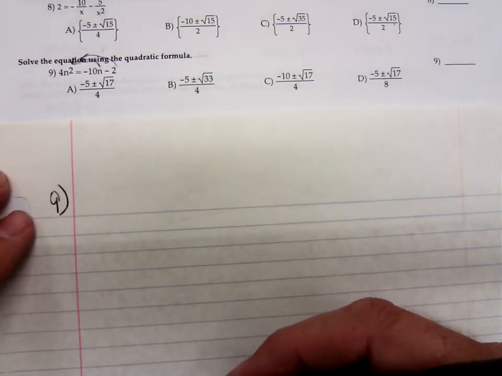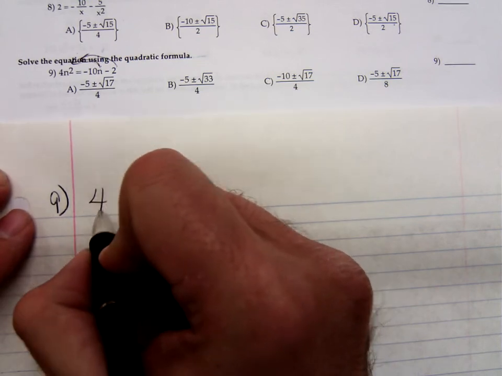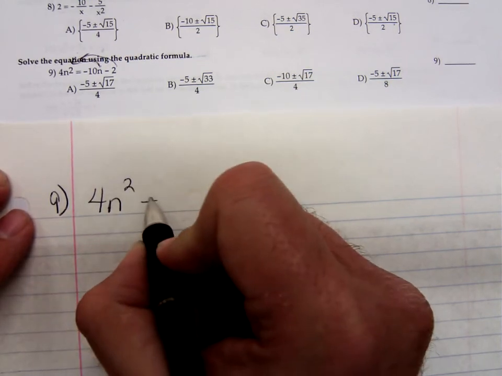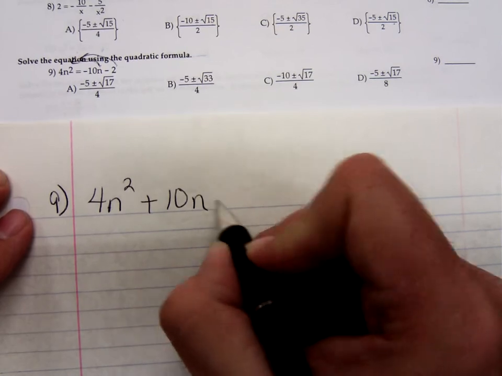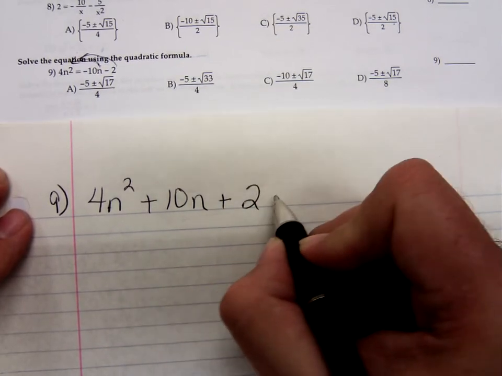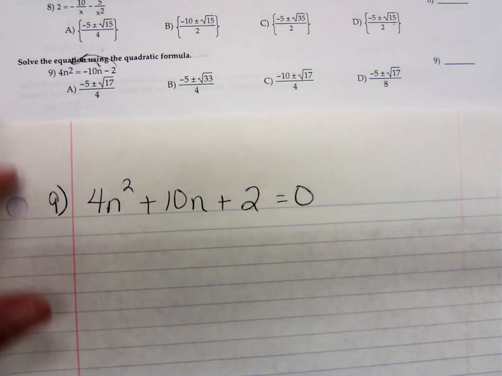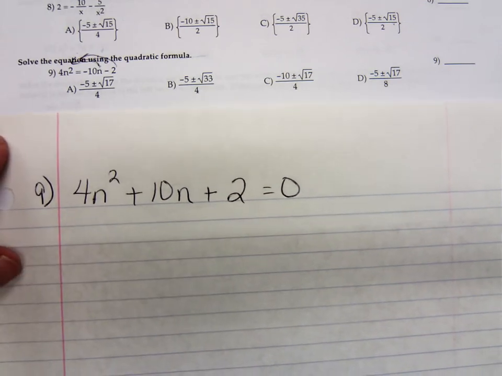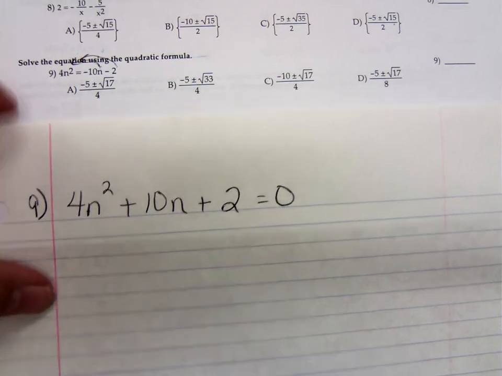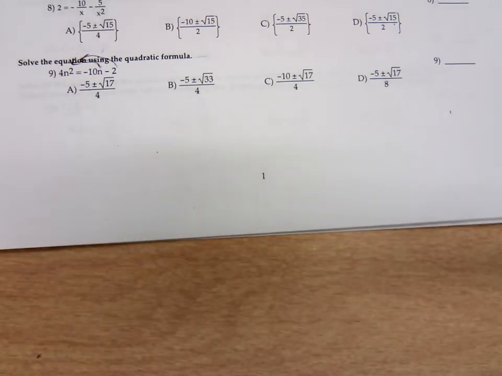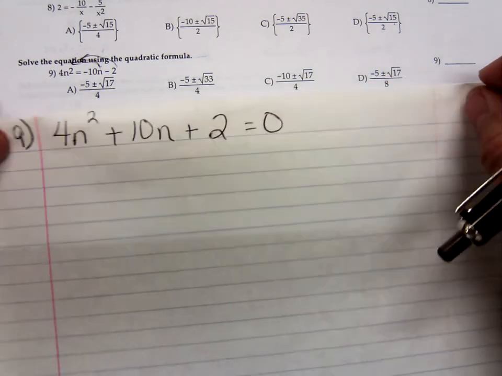So we'd have 4n squared plus 10n plus 2 equals 0. Okay, so there it is in standard form.